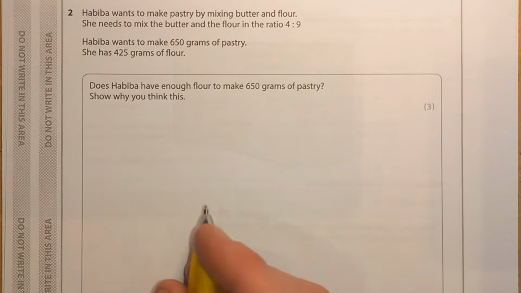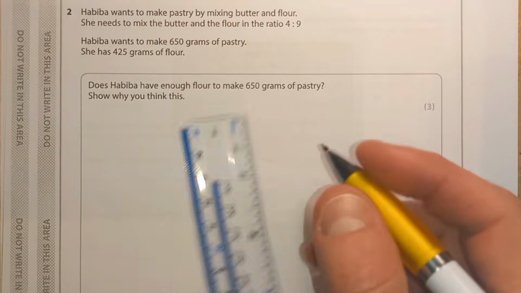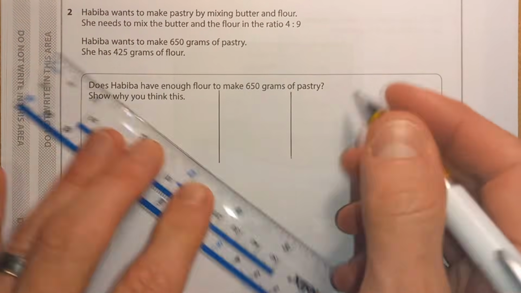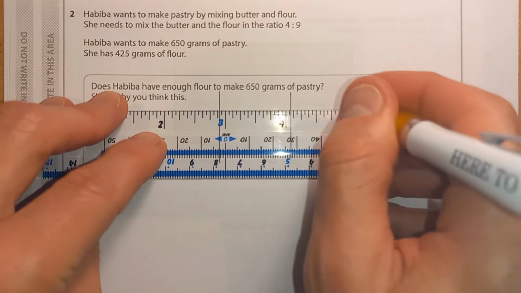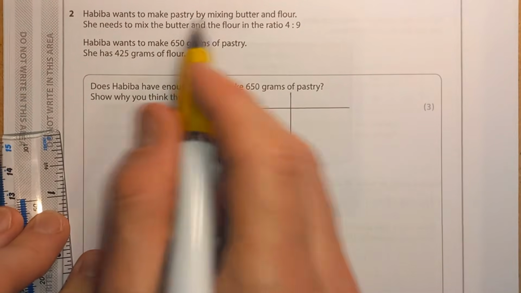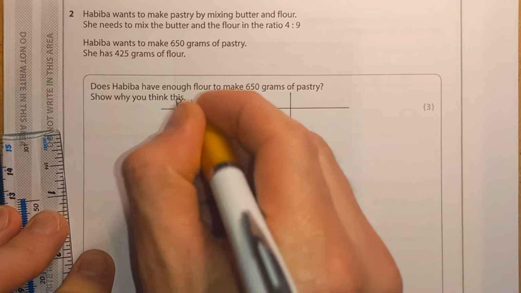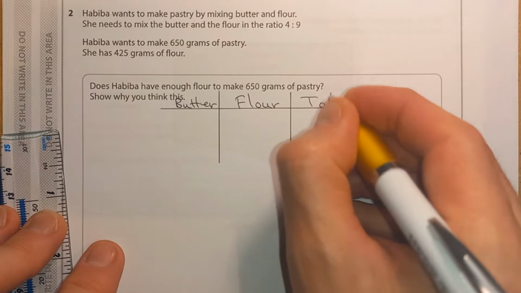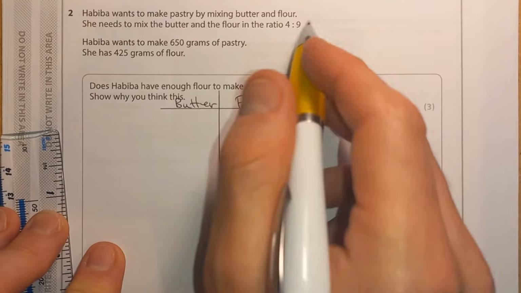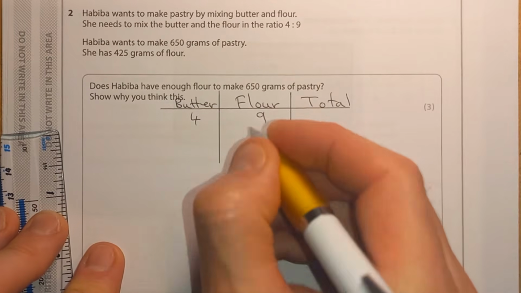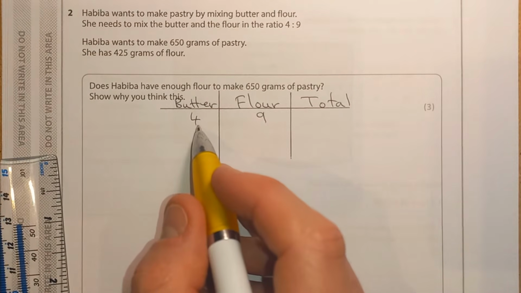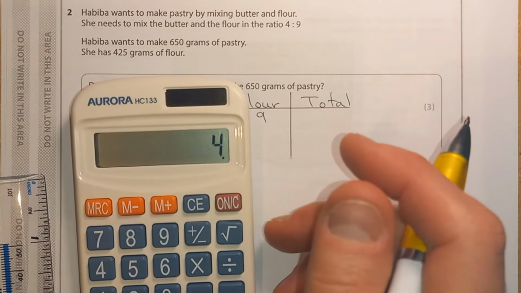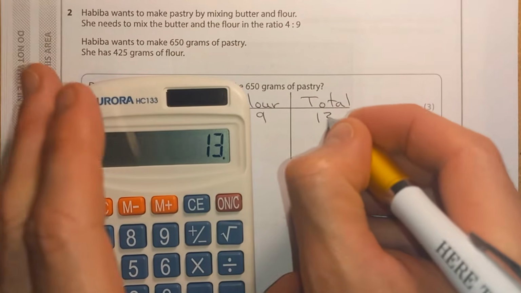Right, so ratio question, so I'm going to draw my ratio table. So what I mean by that is just a nice simple table like this. And we've got butter and flour, so we can put butter, flour, or you can put just B and F. And we're going to have a total column. And the ratio of butter to flour is 4:9. If we only had 4 of butter and 9 of flour, our total would be 4 plus 9. We can use our calculator now, which gives us 13.